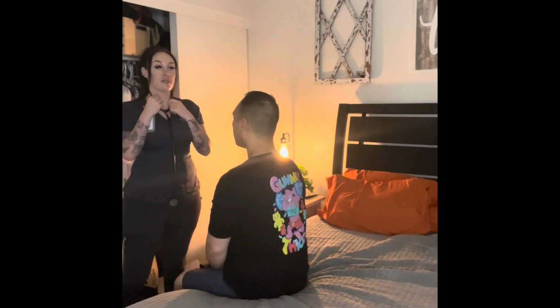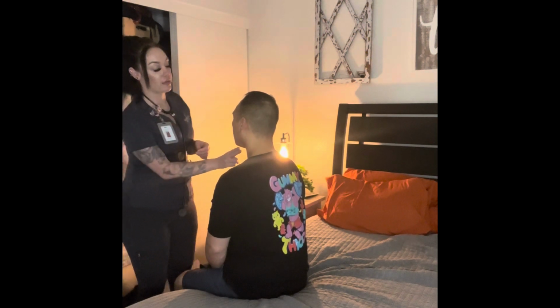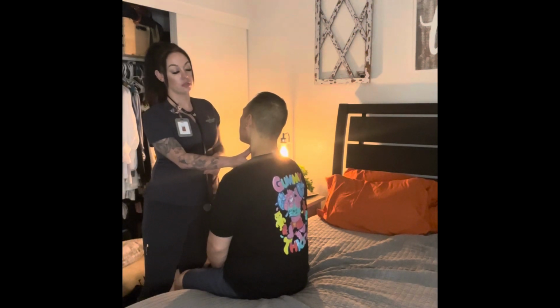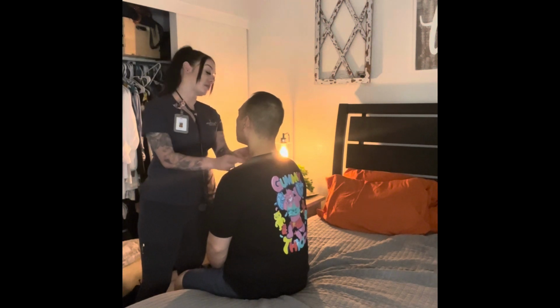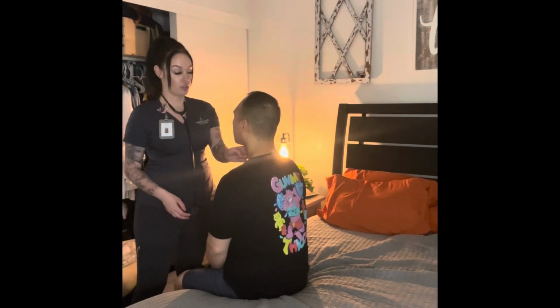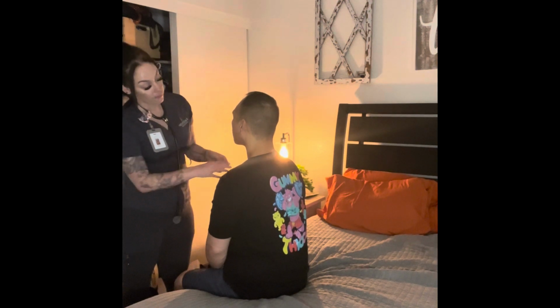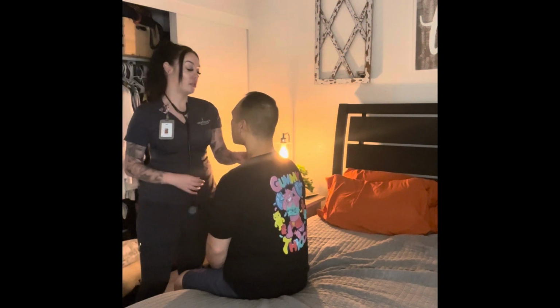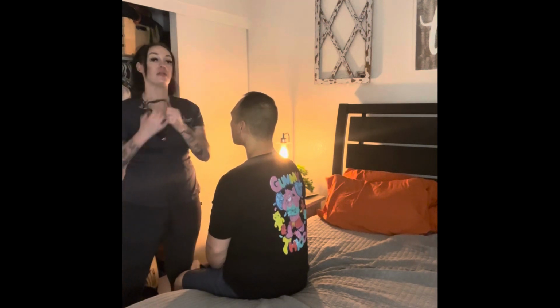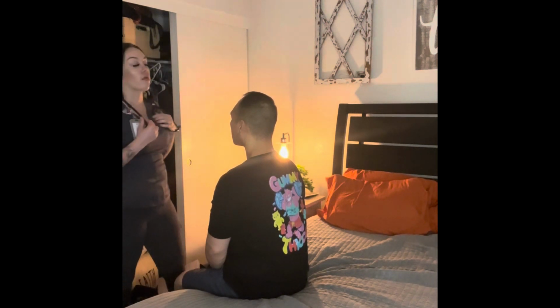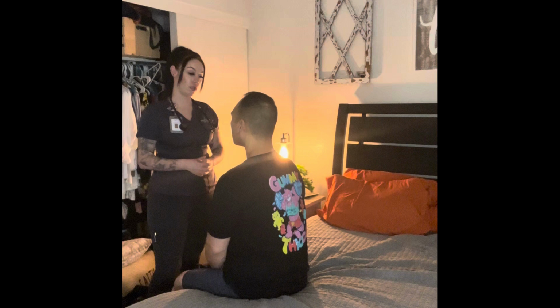Excuse me, prior to assessing his lungs, I would be assessing the bilateral carotid pulse and then assessing for jugular vein distension. Okay, so pulses are equal bilaterally. No jugular vein distension noted. And I would also be assessing range of motion in the neck prior to moving down into the torso.